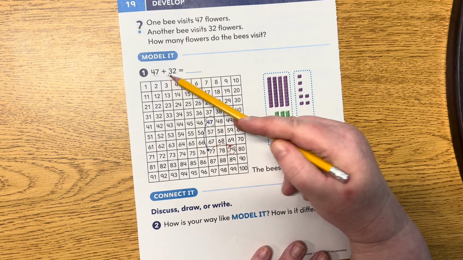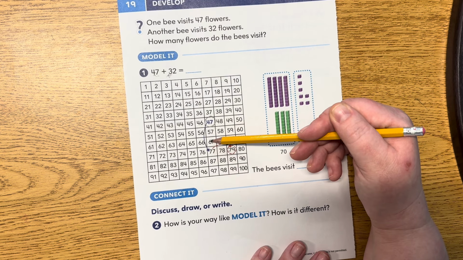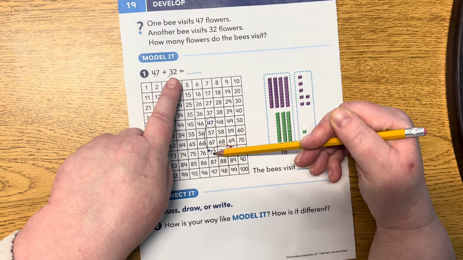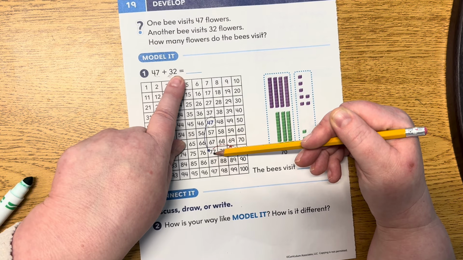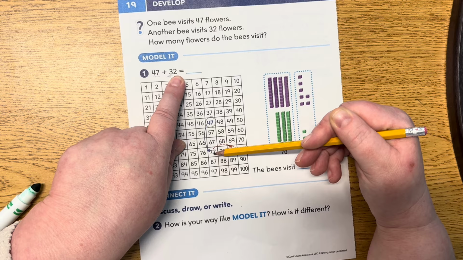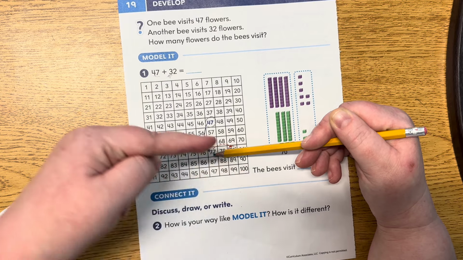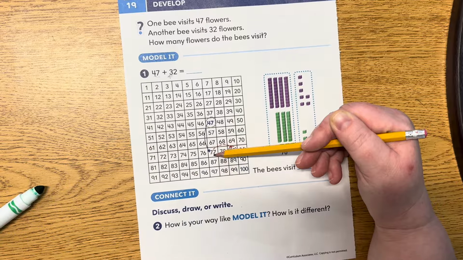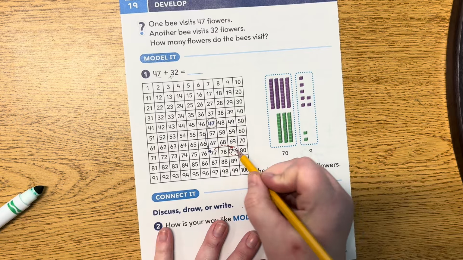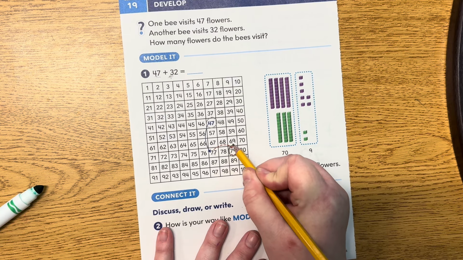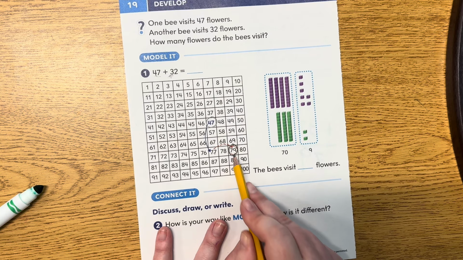And I want to add 3 tens. So I'm going to go down 3 rows. 1, 2, 3. But I'm not done yet. I've got to add my ones. So how many ones are in 32? Yes, 2 ones. Well, I'm adding, so I'm going to go to the right. 1, 2. Did that land me on the same answer that we already got? It did. So that's another way you could find it.